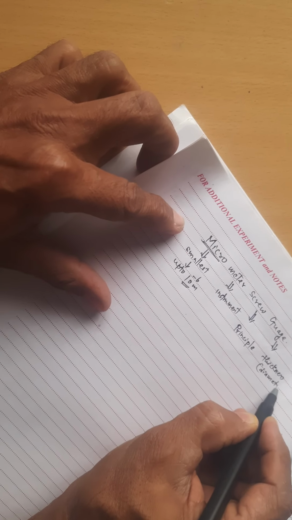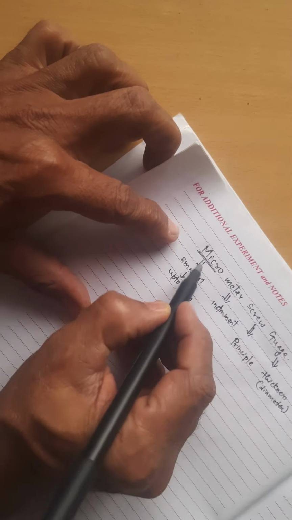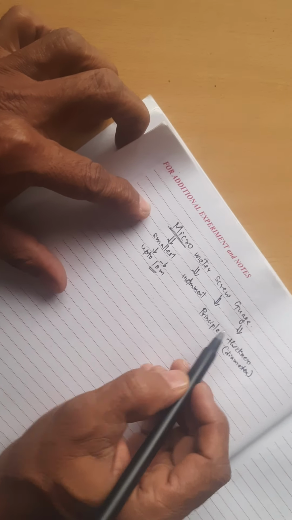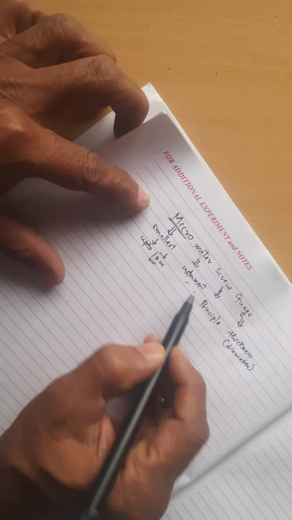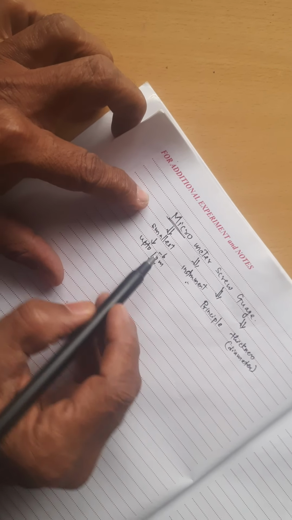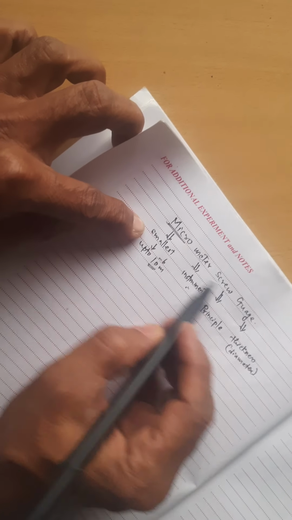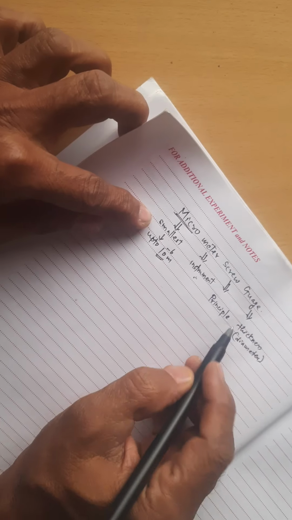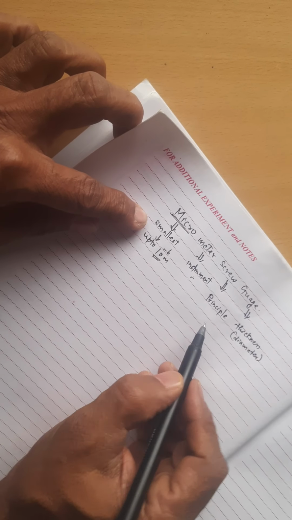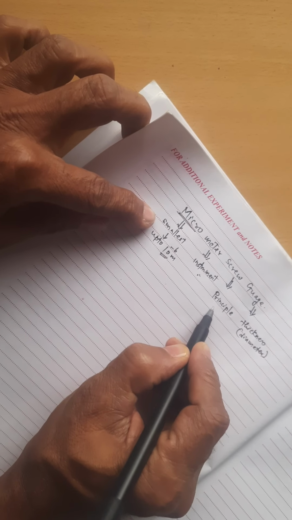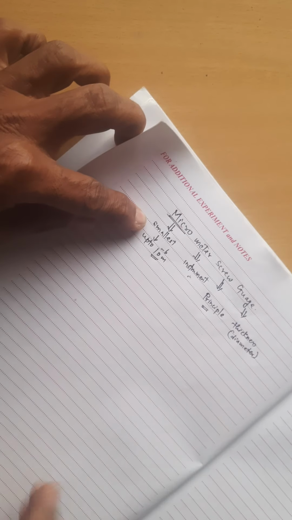Now we can say that the micrometer screw gauge is an instrument which is used to measure the smallest measurement, and its principle depends upon the principle of the screw.